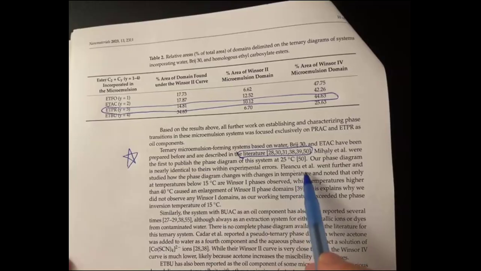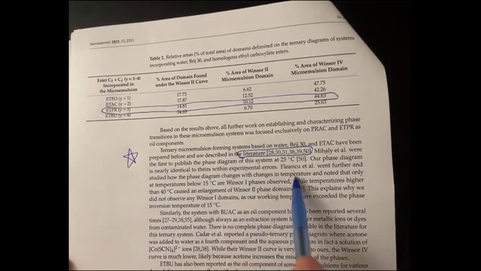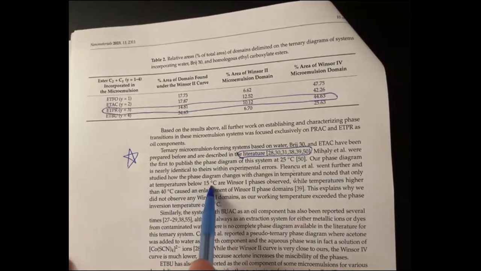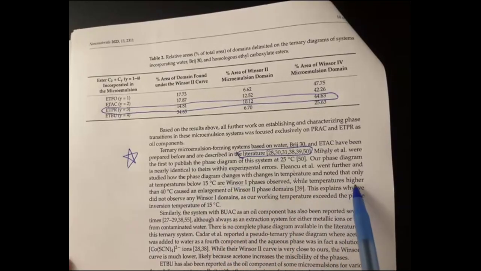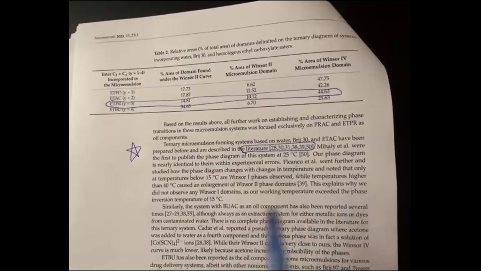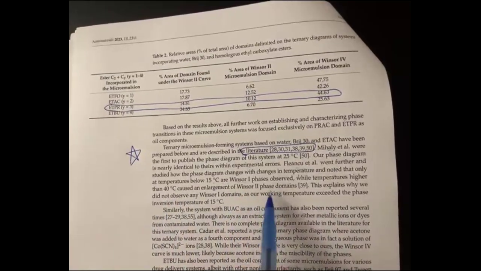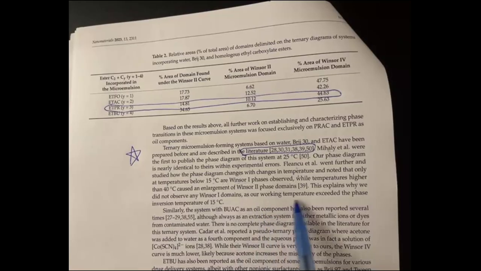Flanchu et al. went further and studied how the phase diagram changes with changes in temperature and noted that only at temperatures below 15 degrees Celsius are Windsor 1 phases observed, while temperatures higher than 40 degrees Celsius caused an enlargement of Windsor 2 phase domains. This explains why we did not observe any Windsor 1 domains, as our working temperature exceeded the phase inversion temperature of 15 degrees Celsius.